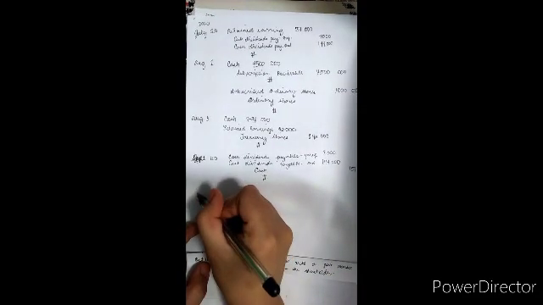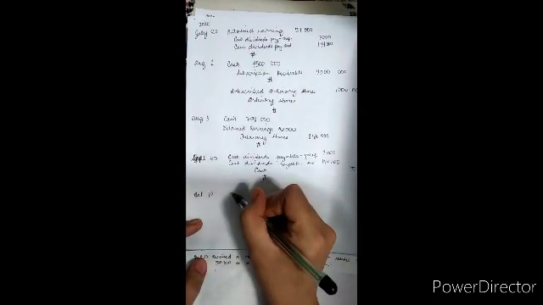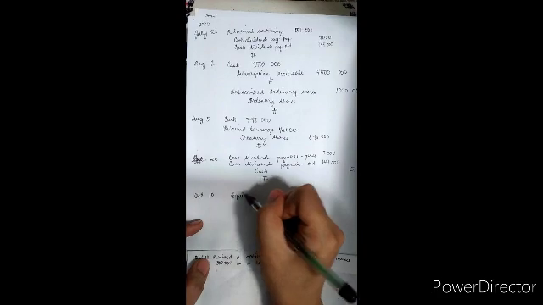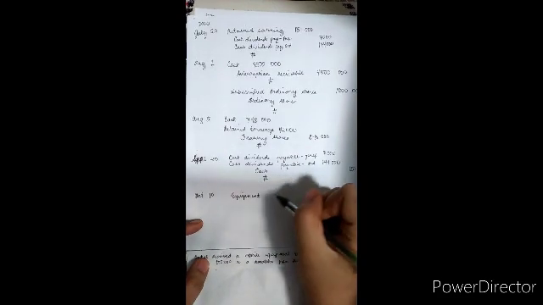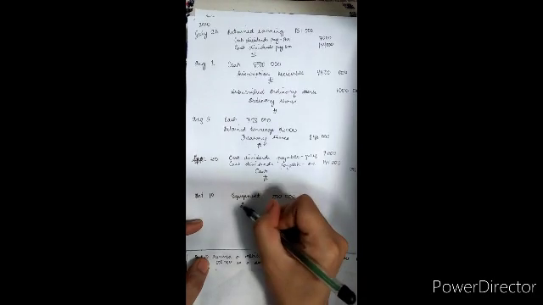So, ang magiging entry natin is debit equipment for 500,000 pesos and donated capital.